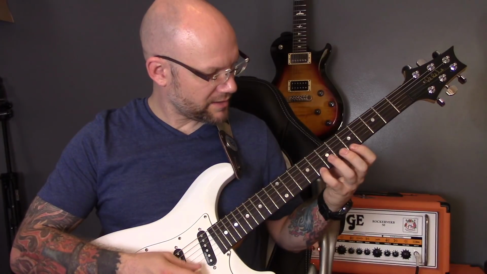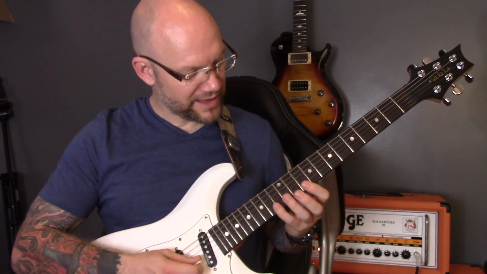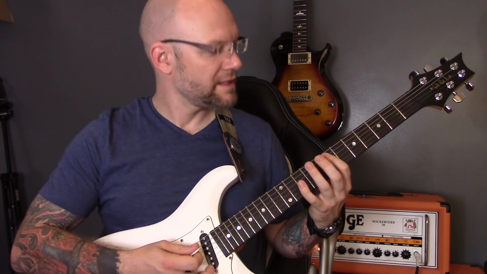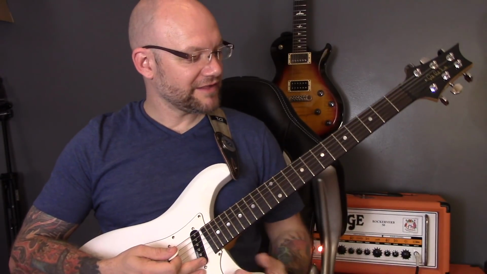So if I'm playing here, they're both a minor third. If I'm playing here, a minor third. If I'm playing here, a minor third. If I'm playing here, a minor third. So that is a quick way of finding any major pentatonic scale anywhere on the neck just by finding the root. So let's try it with a different key.